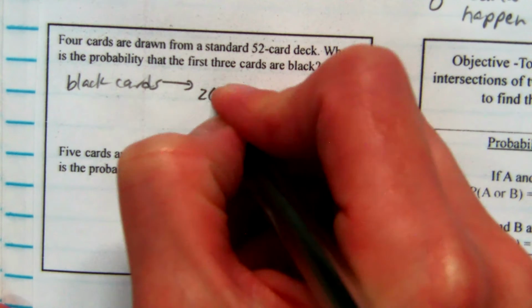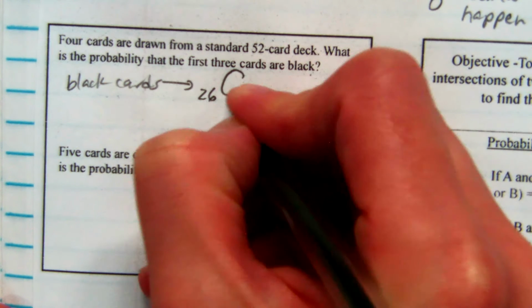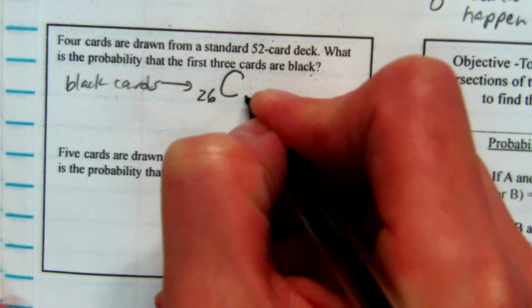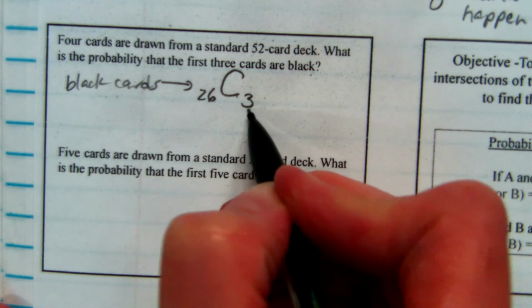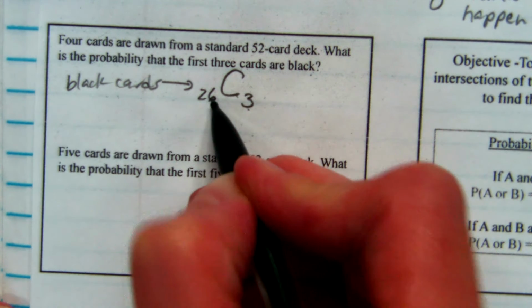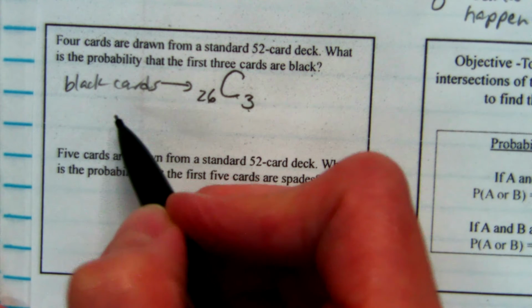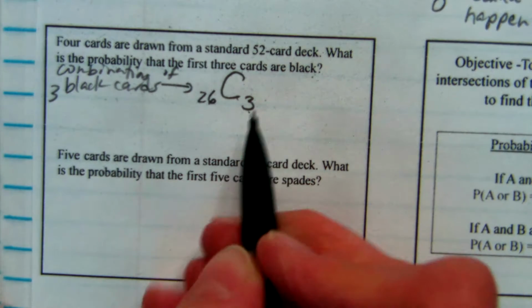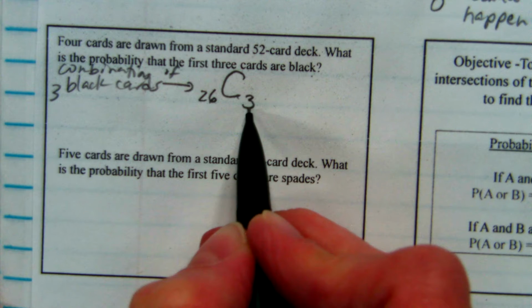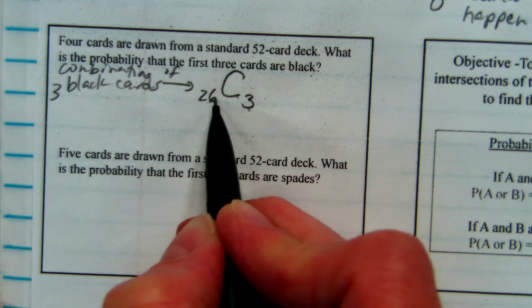We could do a combination of 26. There's 26 of them in there. And we're looking for how many different ways we could draw 3 of them that would be black. So this is the combinations of 3 black cards. It's the different ways you could get 3 black cards out of the 26 cards that you have.